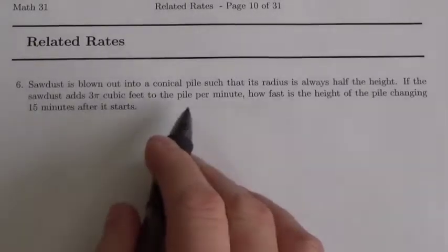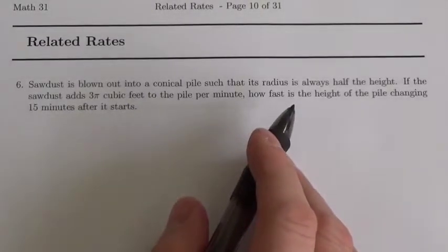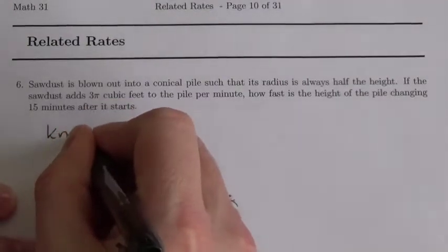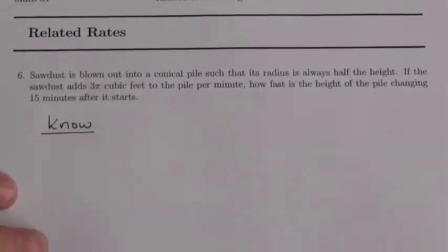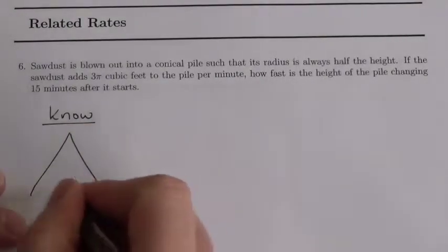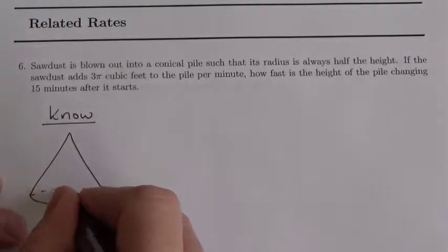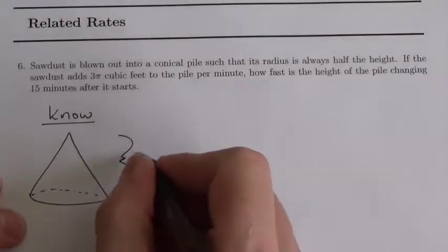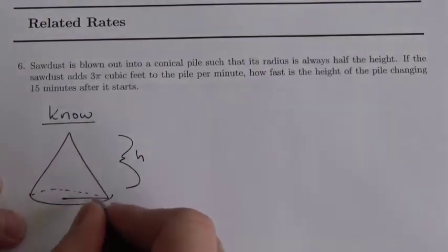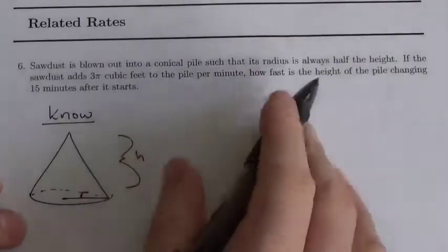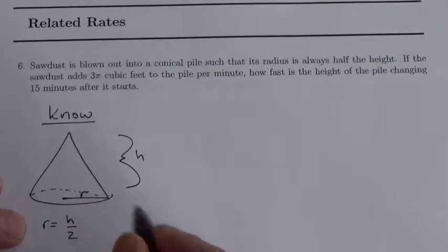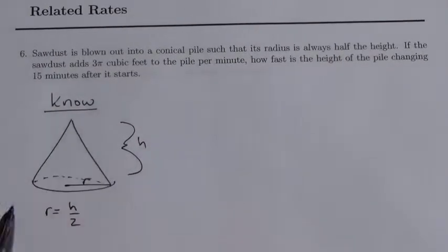Sawdust is blown into a conical pile such that its radius is always half the height. Okay, well, right away, if I'm going to put some information in what I know, here's my conical pile of sawdust. I know that the height here and the radius here, based on what I've been told, my radius is always half the height. Well, that's an important first bit of information, a nice relationship between those two variables.